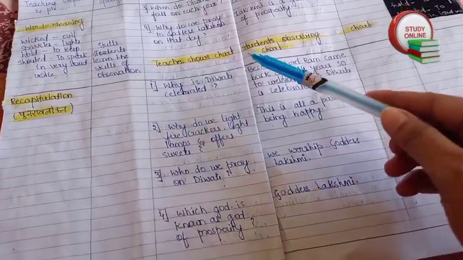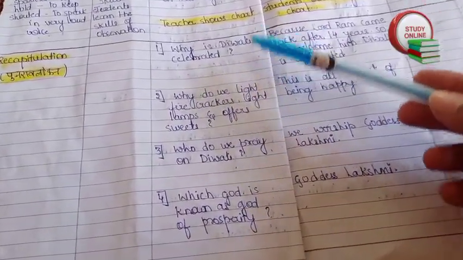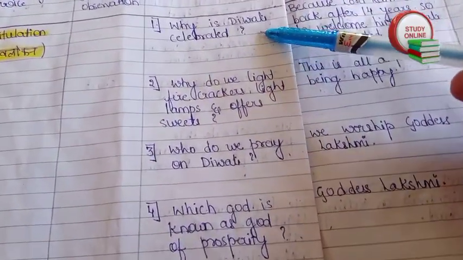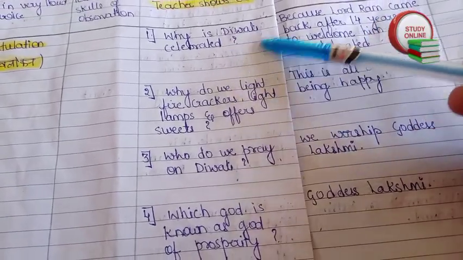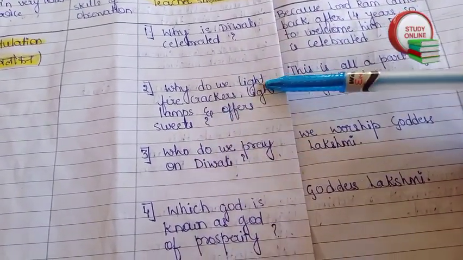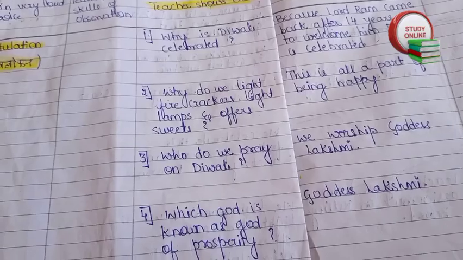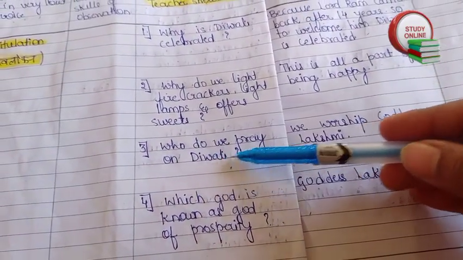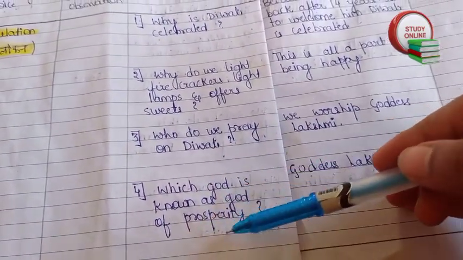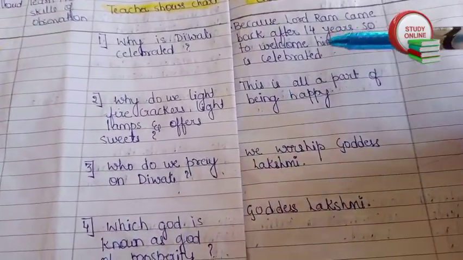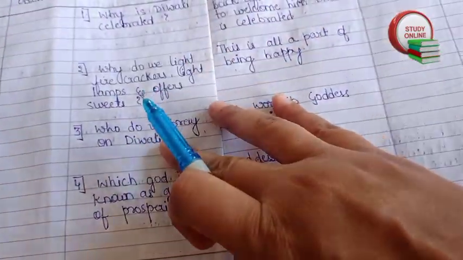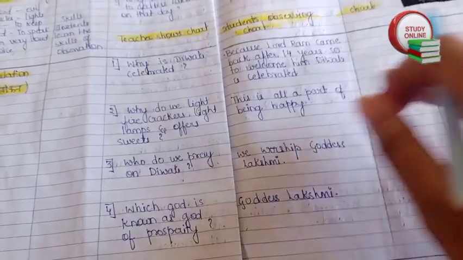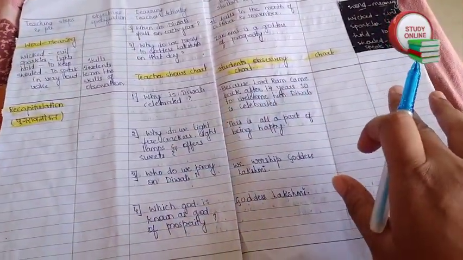Recapitulation you can see here. So these are 4 questions that I have added for recapitulation. You can see: why is Diwali celebrated, why do we light firecrackers, light lamps and offer sweets, who do we pray to on Diwali, which god is known as the god of prosperity, and this is the expected answer that we expect from students. Okay, so like this we have to make our lesson plan.